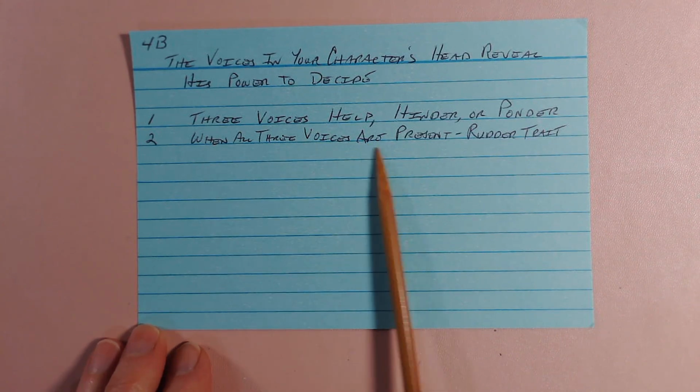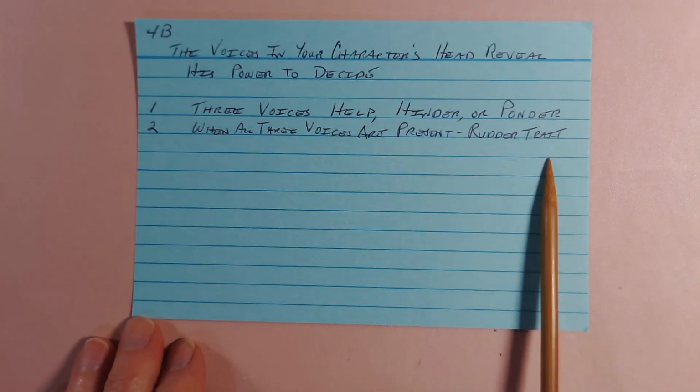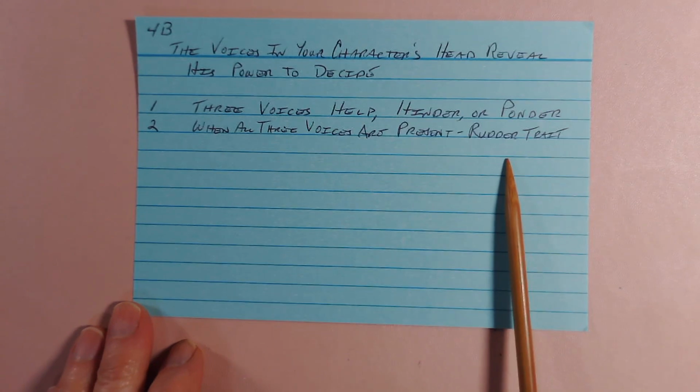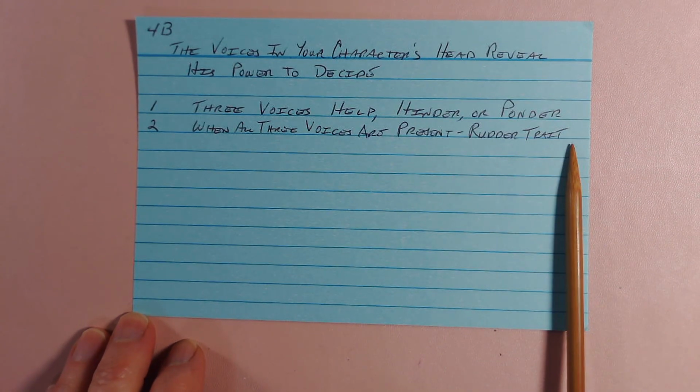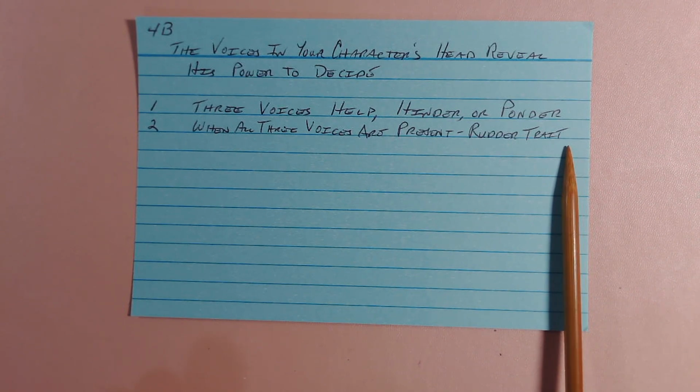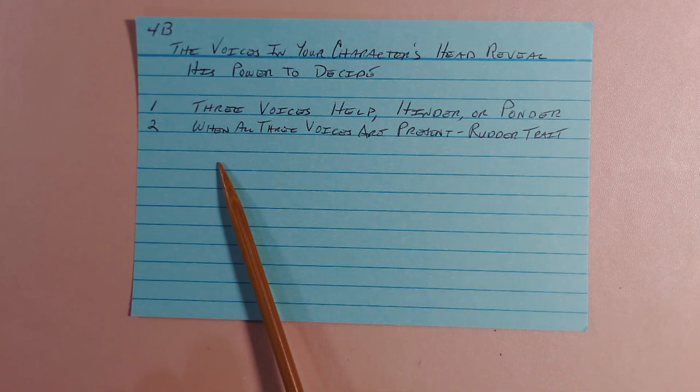When all three voices are present, we call it a rudder trait, and the character is very free to make a decision either way. Now, tomorrow, we're going to begin to explore what happens when one of those voices is missing, and we'll take a look at that tomorrow. So come back tomorrow to find out which voice we're dropping out and how that affects your character's experience of the character trait.